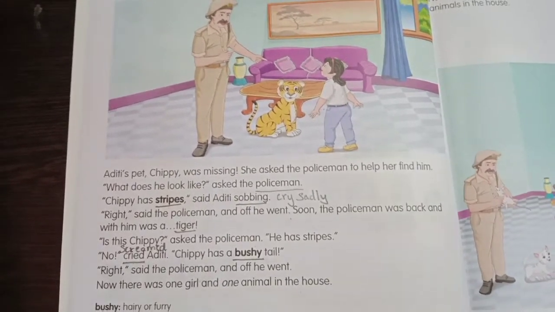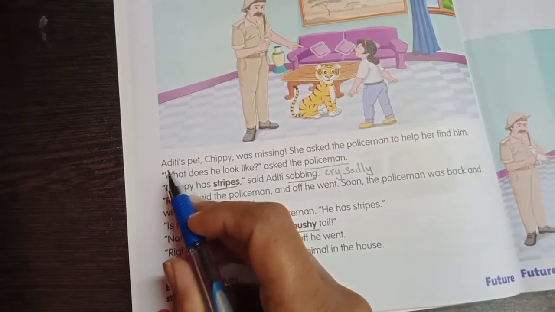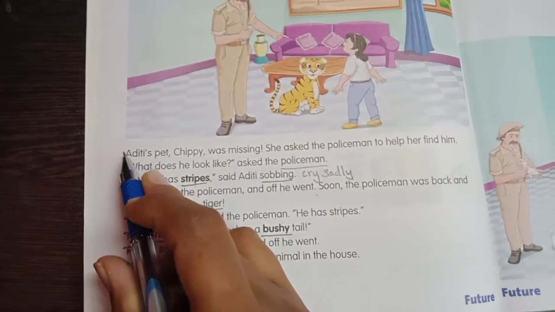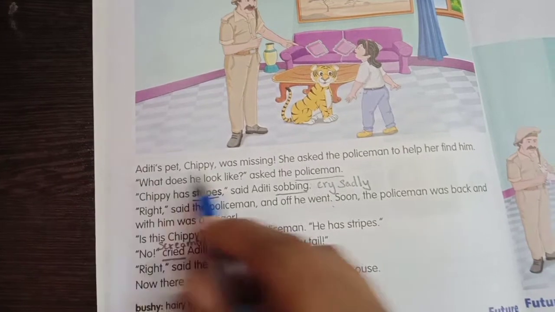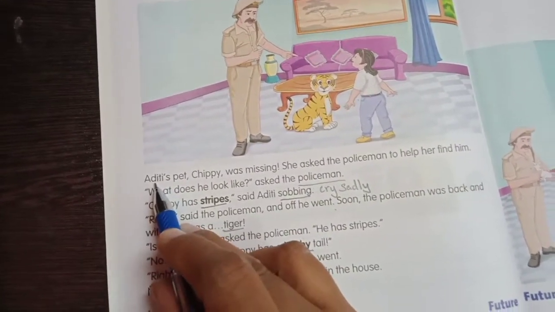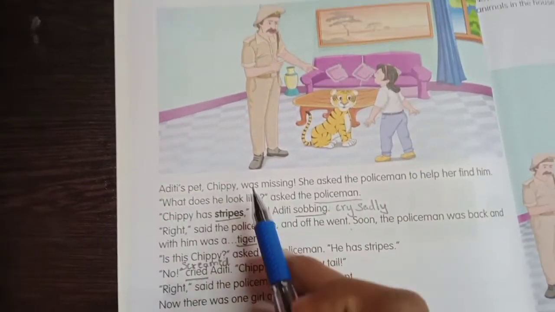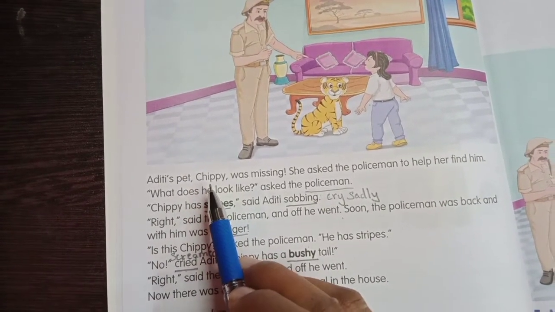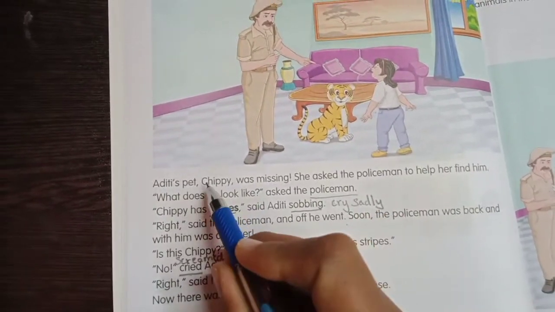Next, if you see here, you can see each and every sentence starts with a capital letter. So how should we write a sentence? We should write the sentence starting with a capital letter, and wherever we find the exact names of the persons or the pet, the naming words, they are also written with capital letters.